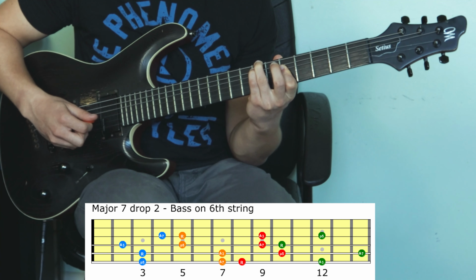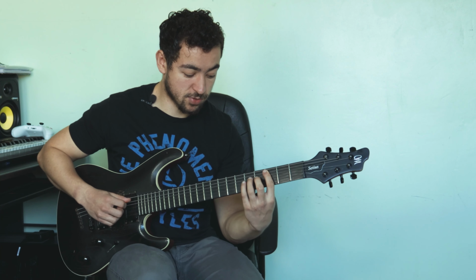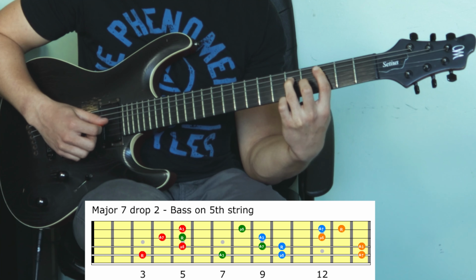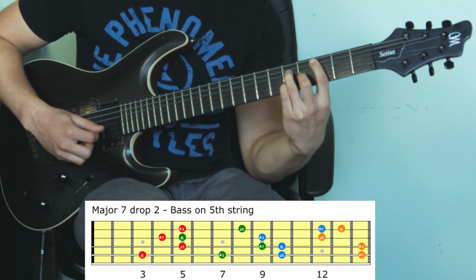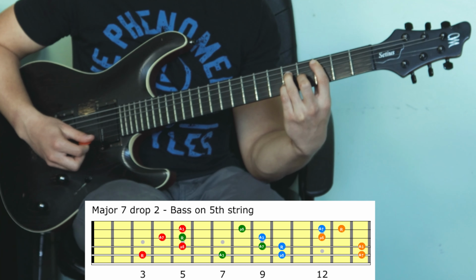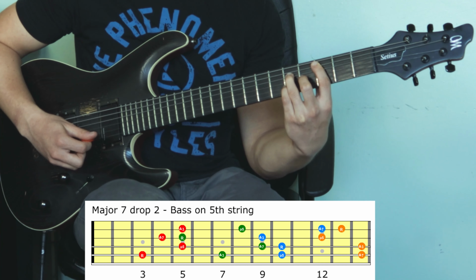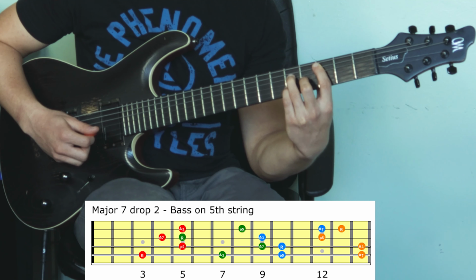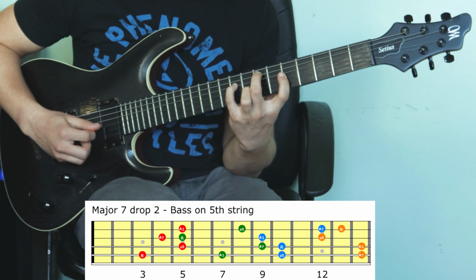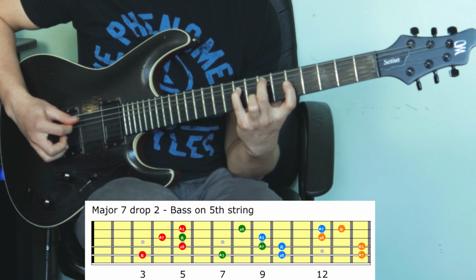Okay, so let's move on to the next string set. We're going to be playing 3 on the A string, 5 on the D string, 4 on the G string, and 5 on the B string. And this is our root position drop 2 voicing. Then if we move to the first inversion, we're going to be playing 7 on the A, 9 on the D, 5 on the G, and 8 on the B string.